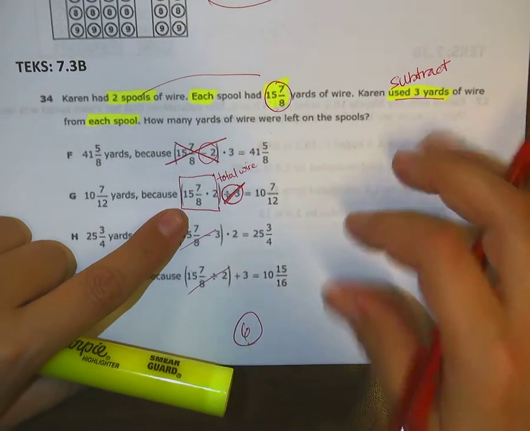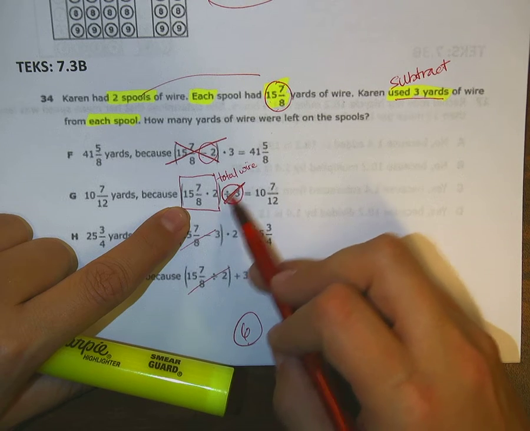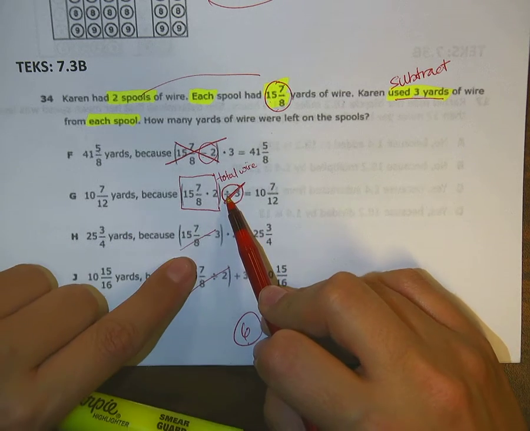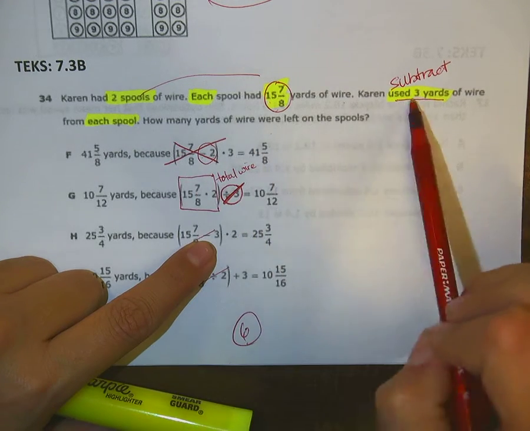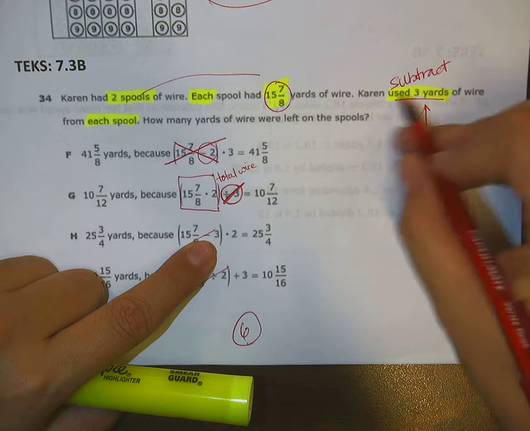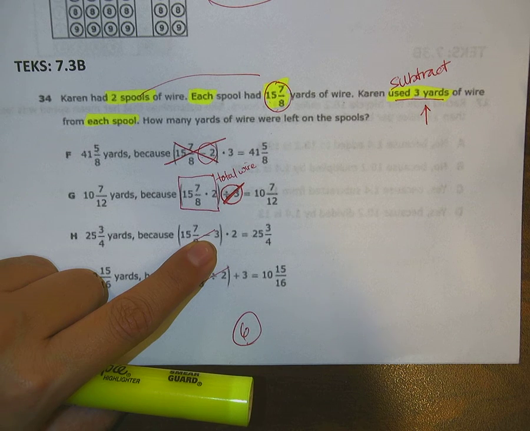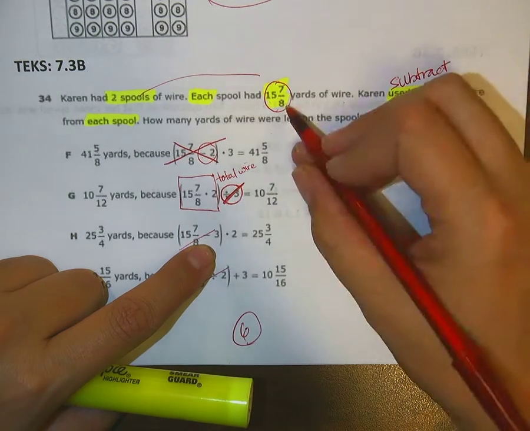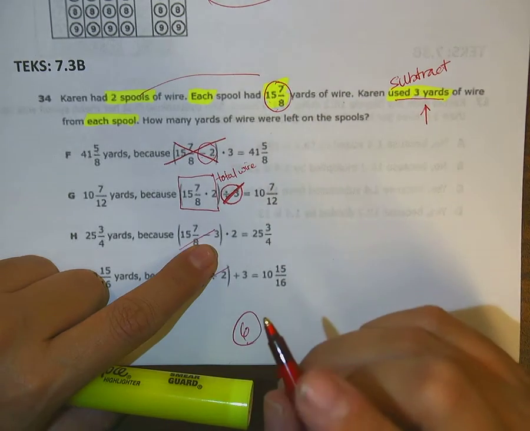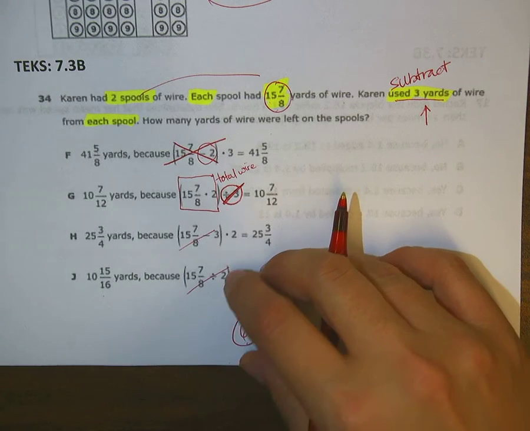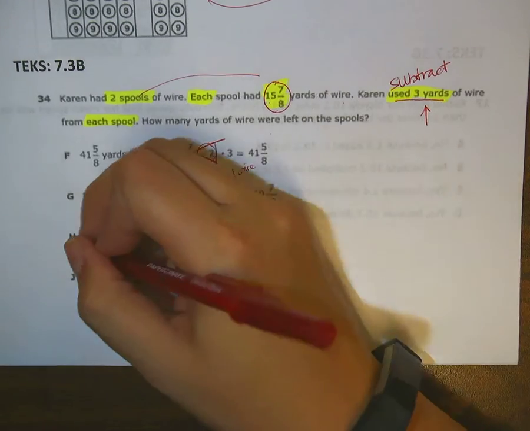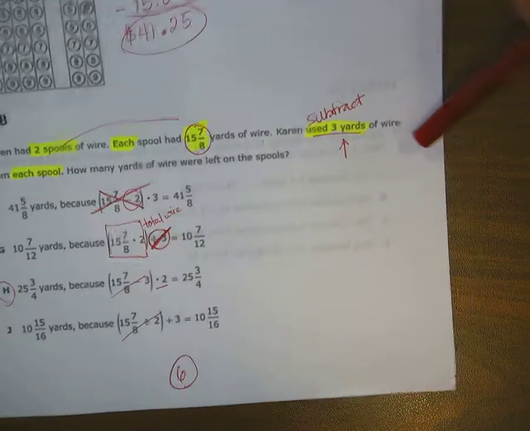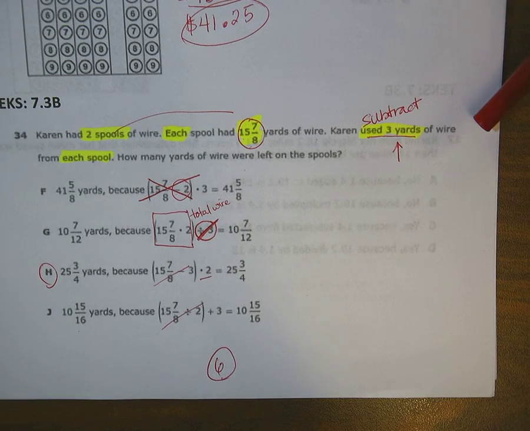Okay, let's look. This one, I guess, obviously doesn't work because of the divide by 3. Looking at this one. Now, why would I subtract 3? Let's look. The 3 is that I used, oh, I'm using 3 yards. So I'm using 3 yards, so that's my subtraction. That might work. And then I guess the question is, why would I be multiplying by 2? Ooh, because I have 2 of the spools. All right, H has to be right. That one took a little bit of work. Gotta read and reread.